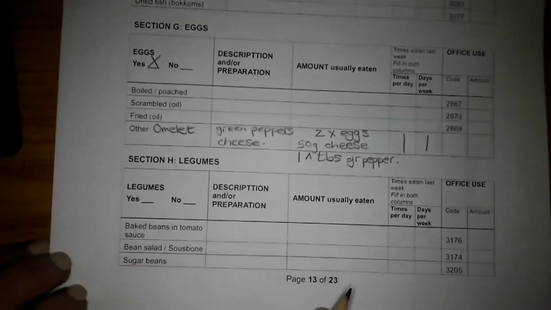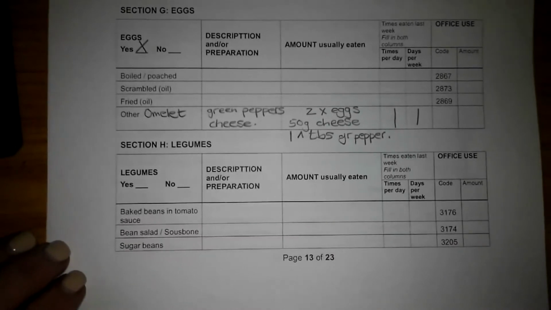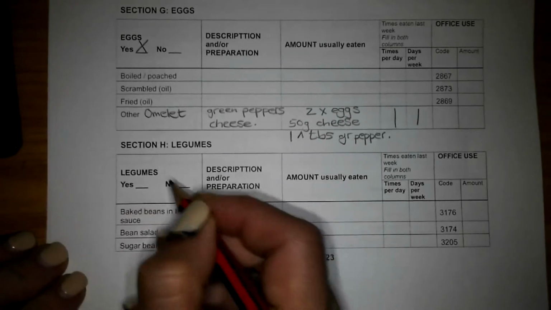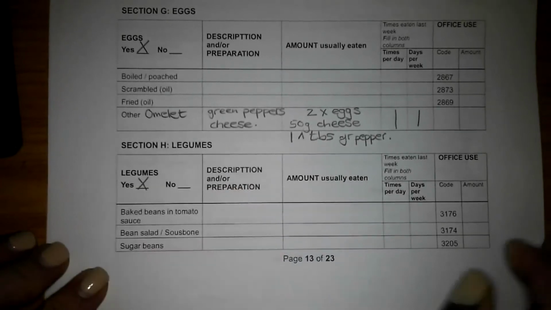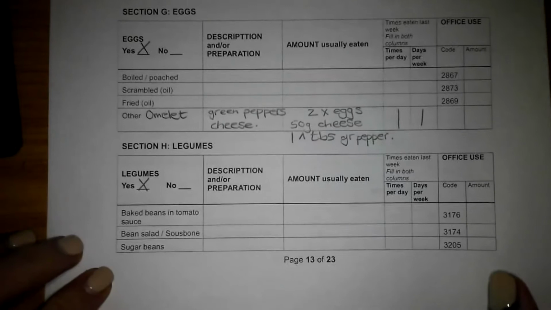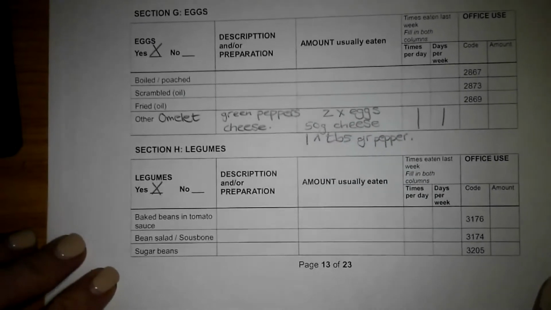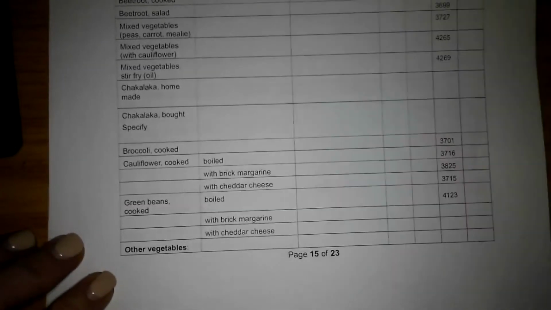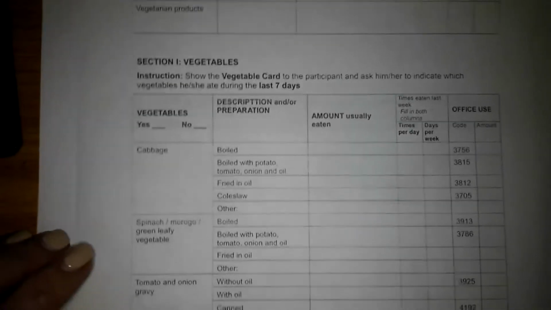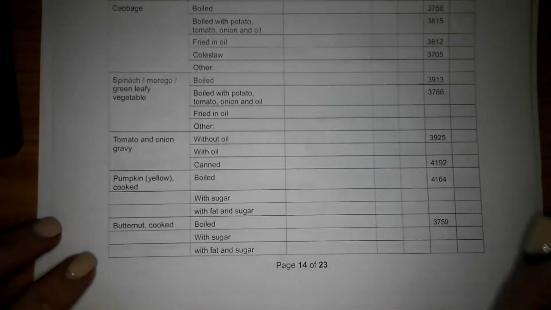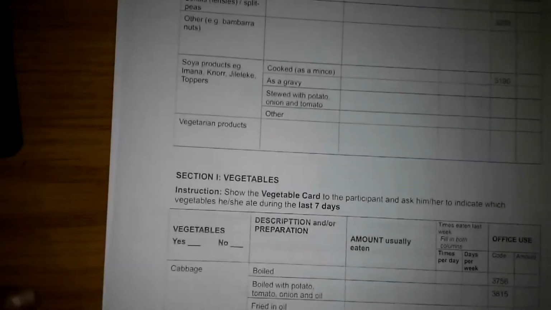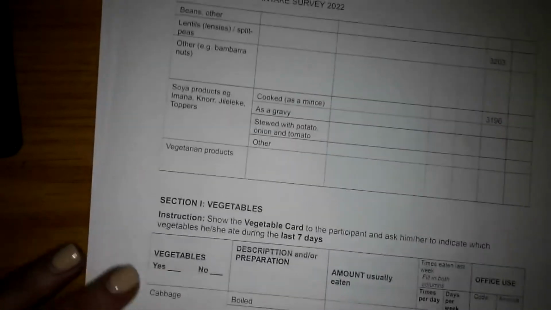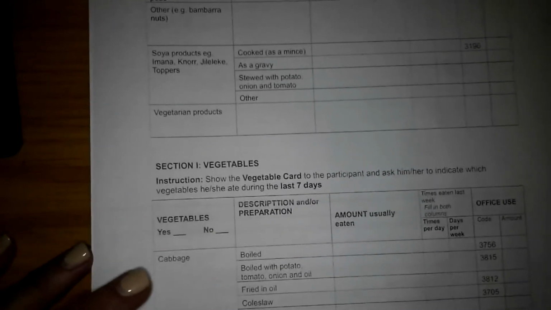Right, then we move on to legumes. This includes baked beans, bean salad, sugar beans. Let's say your participant consumed legumes in the last 7 days. Then you just have to identify what type of legumes they consumed. For instance, you have other beans.